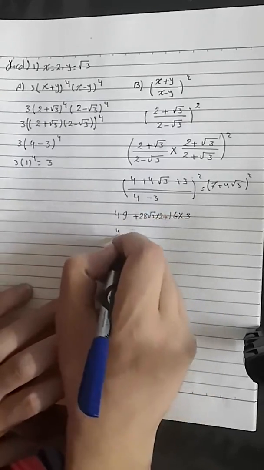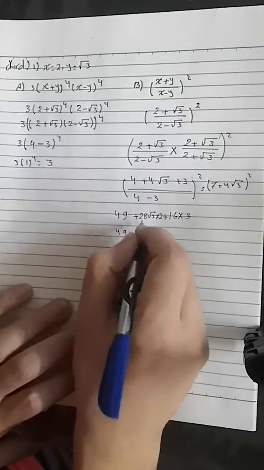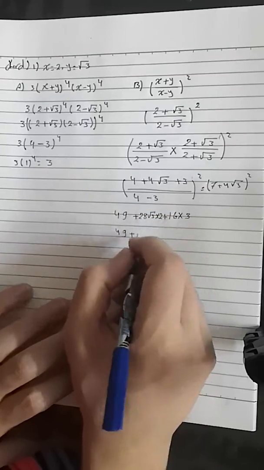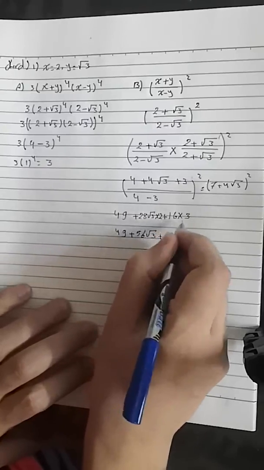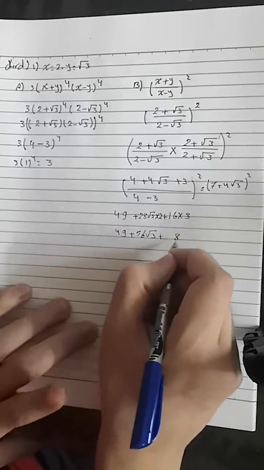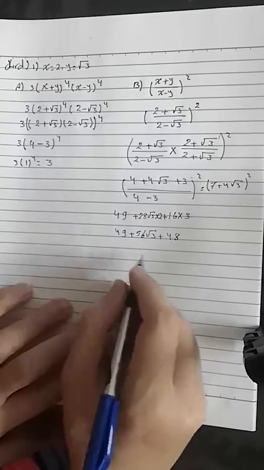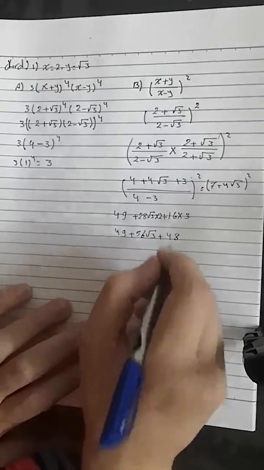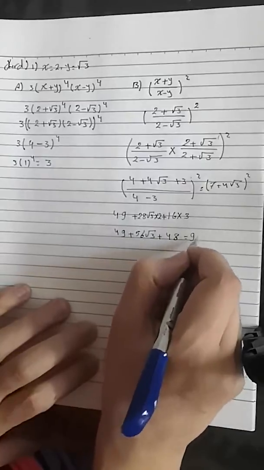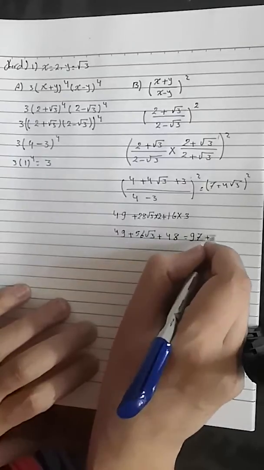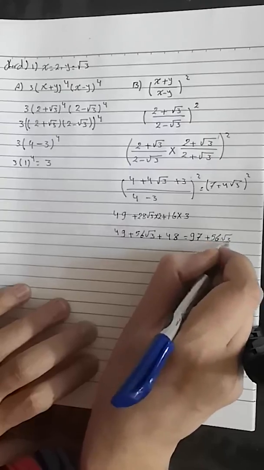Simplify it now: 49 plus, 28 times 2, it's 56 root 3, and 16 times 3 is 48. 49 plus 48 equals 97 plus 56 root 3.